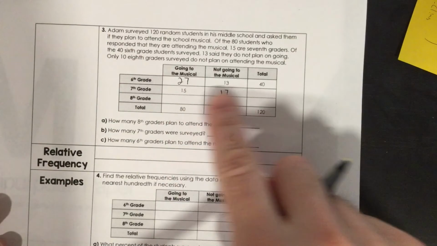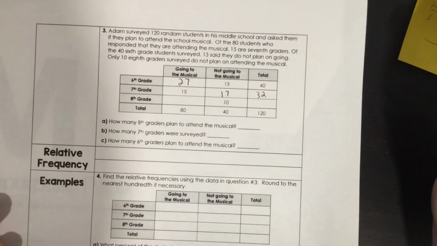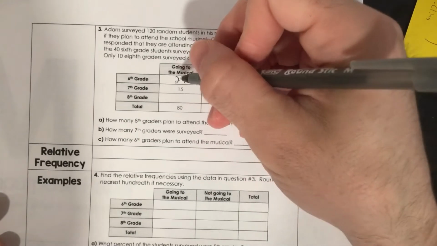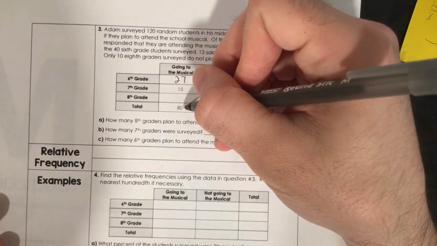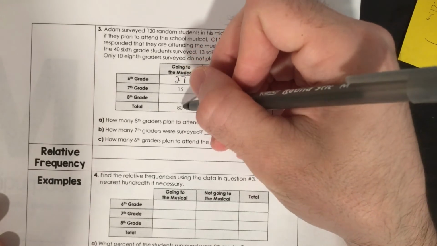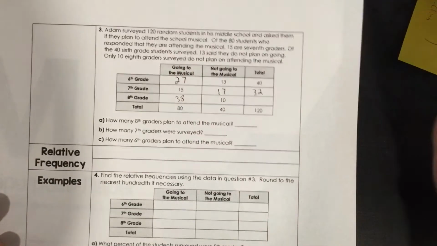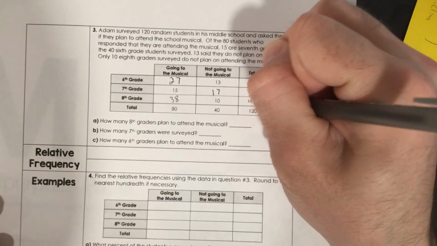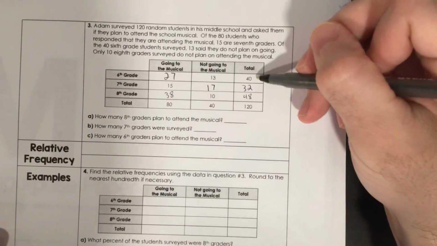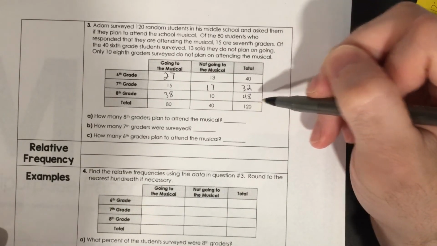Okay, I can go across here. 15 plus 17 is 32. 27 plus 15 plus something has to equal 80. So if I subtracted those two numbers from 80, I get 38. And then 38 plus 10 is 48. Just double check that 40 plus 32 plus 48 equals 120, which it does.